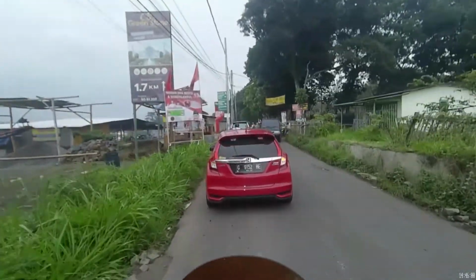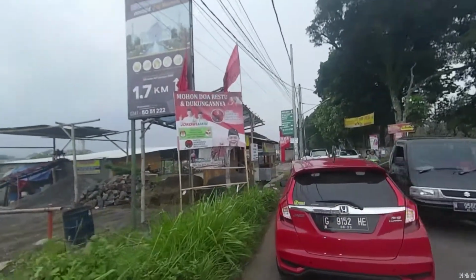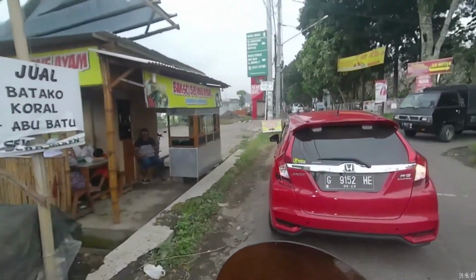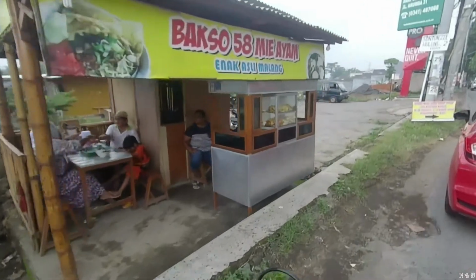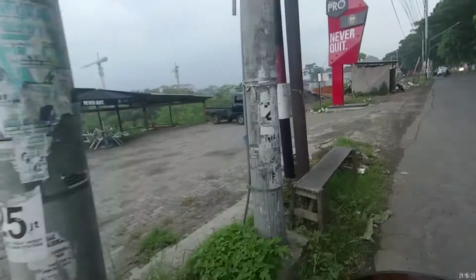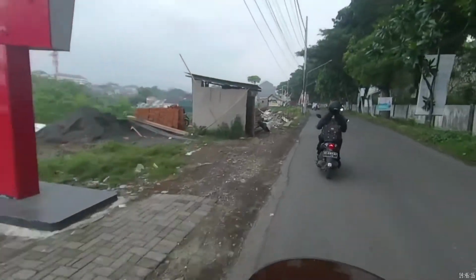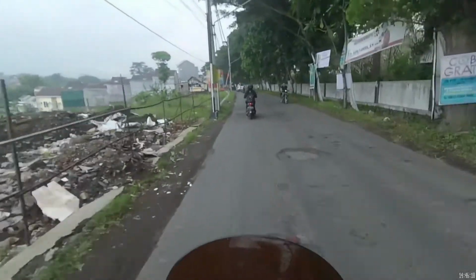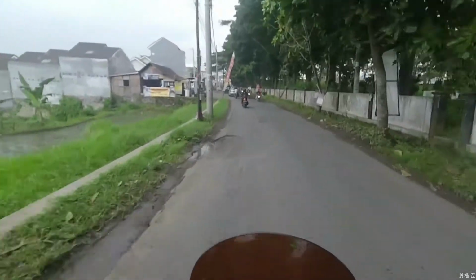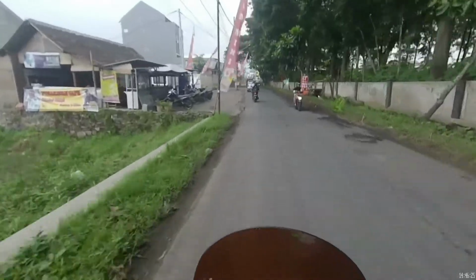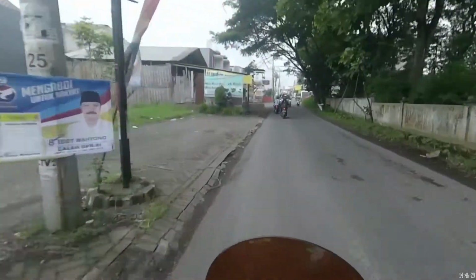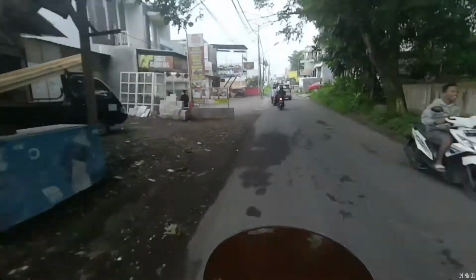And you can also see some posters of a housing complex, new housing complex that's being developed. And you can see here is bakso. You can find bakso almost everywhere. It's actually meatball soup. So if you like meatball soup, you can buy it everywhere, even in housing complex where they use motorcycles to sell bakso.